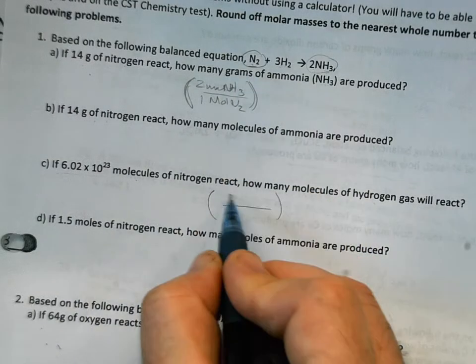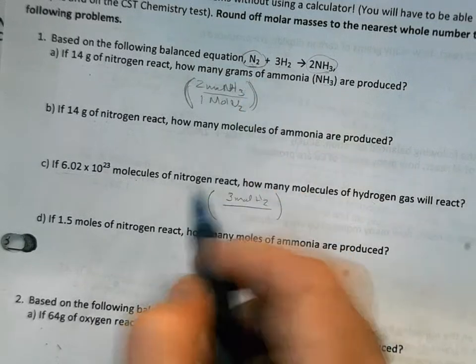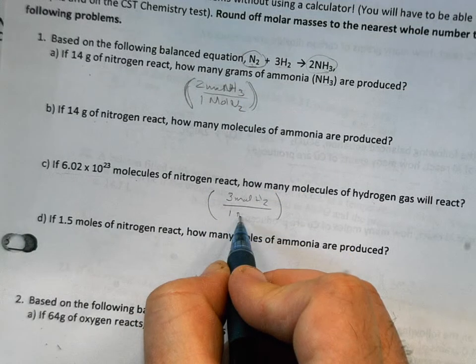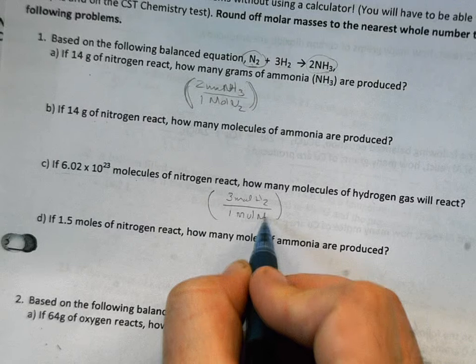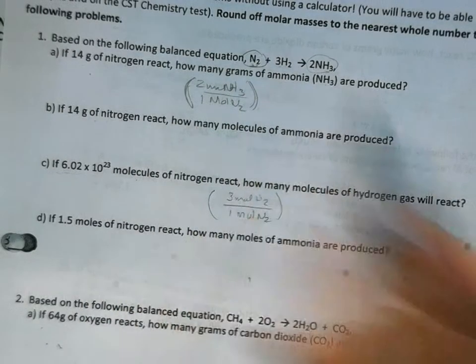We're looking for hydrogen, so that's going to be 3 moles of H2. And we started in this problem with nitrogen, so that'll be 1 mole of N2, because in the balanced equation, there's 1 mole of nitrogen. That's where we started, that's where we're going.